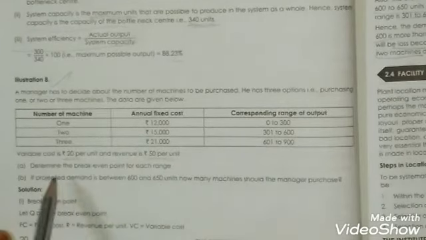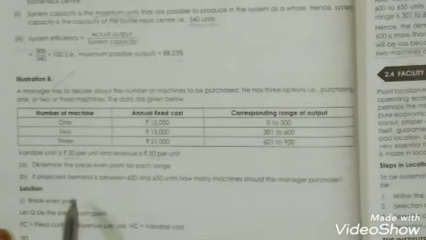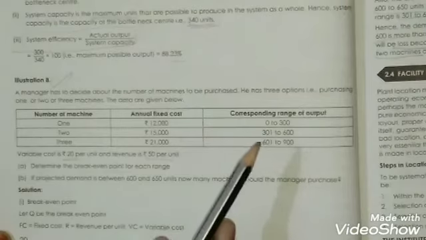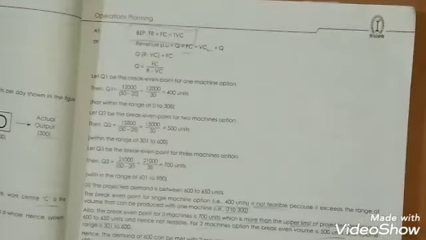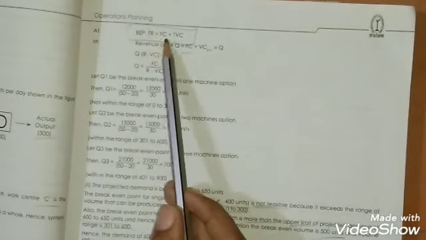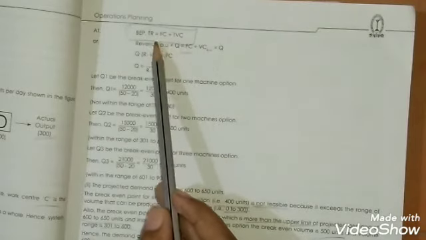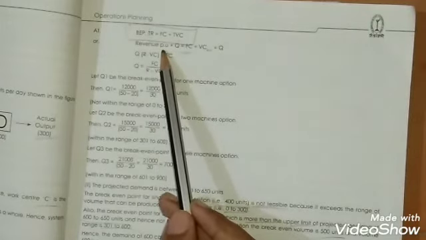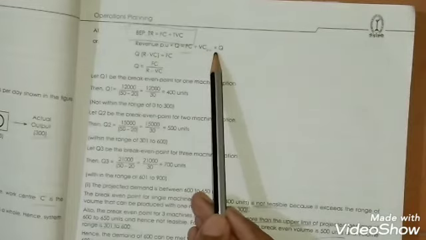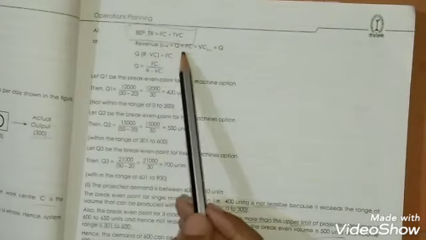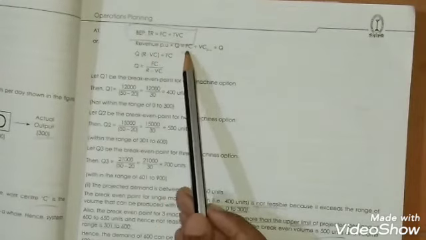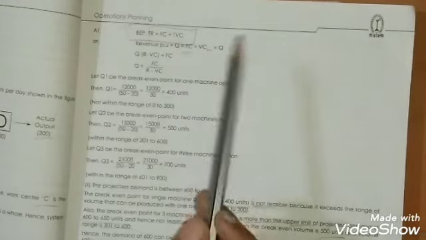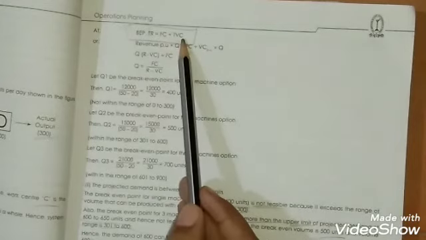Okay, we have to find the break-even point first. In order to find the break-even point, we have to apply one formula. The formula is BEP: total revenue is equal to fixed cost plus total variable cost. We have to separate the total revenue and the total variable cost. So revenue per unit times quantity is equal to fixed cost plus variable cost per unit times quantity. We keep the fixed cost as it is, and we should not separate it because it is not changeable.